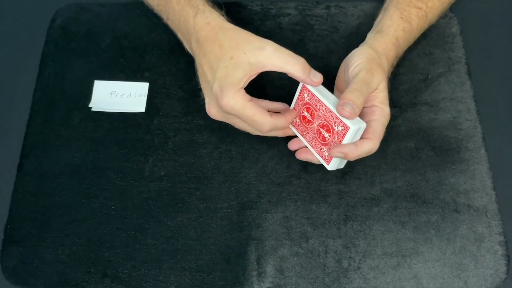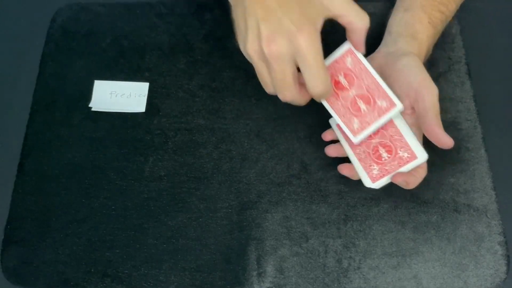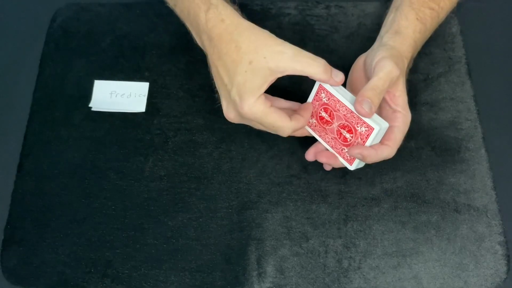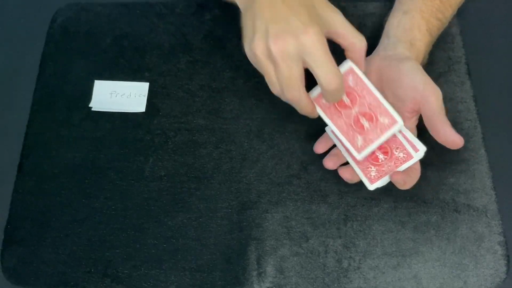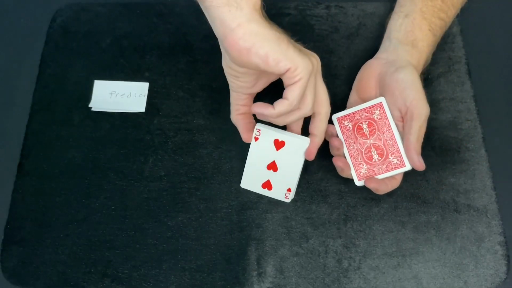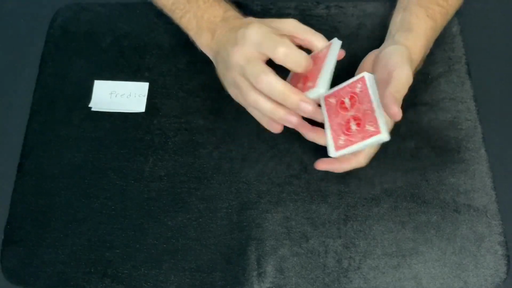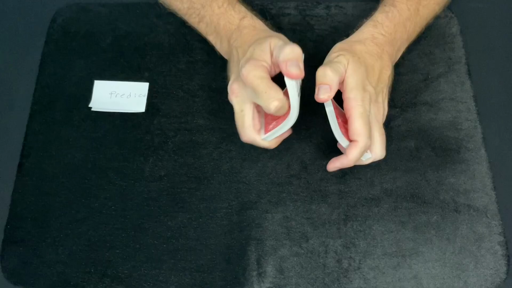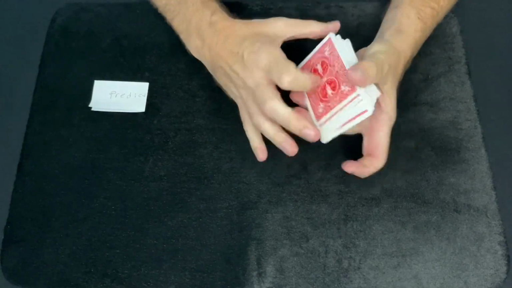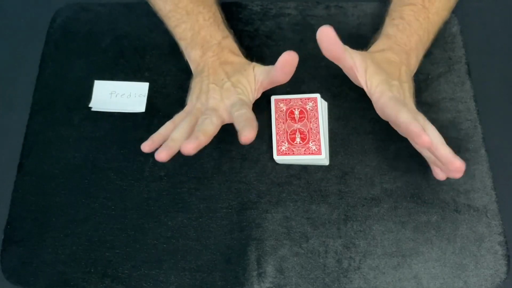So as I go through the cards like this, I'm just going to want the spectator to tell me when to stop, okay? So I'm going to go through like this, and the spectator can stop me right there, okay? Have them look at that card, remember it, don't tell you, okay? I'm going to lose their card somewhere in the middle of the deck. I have no idea where it is, and shuffle the cards, okay? So I have no idea what card they've picked.